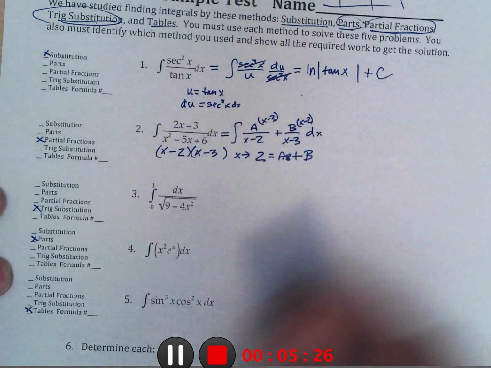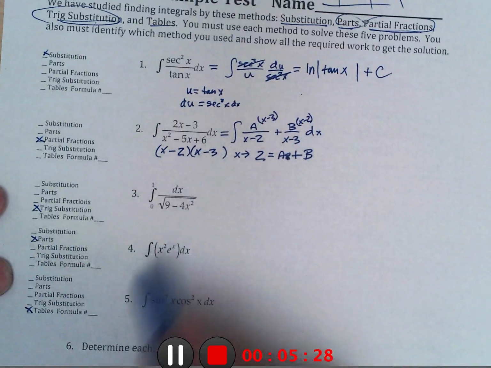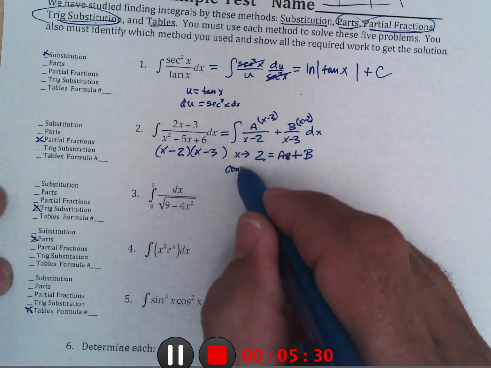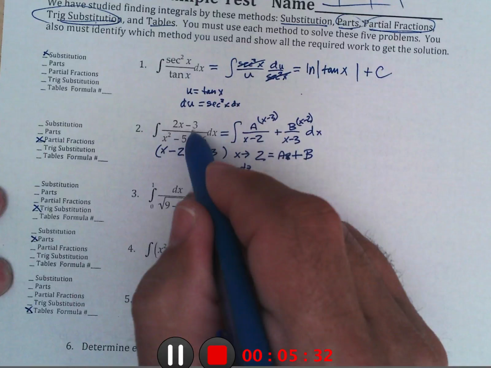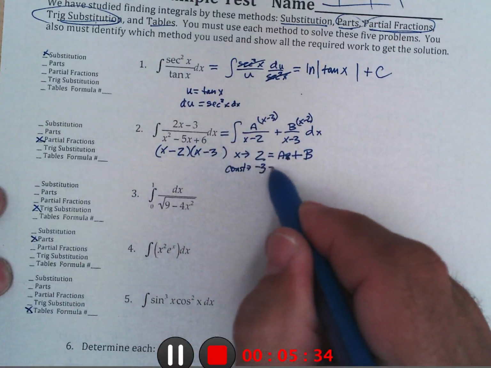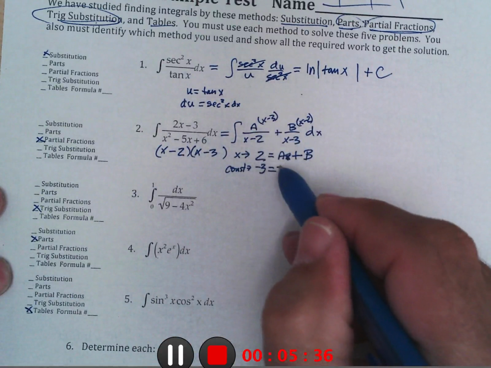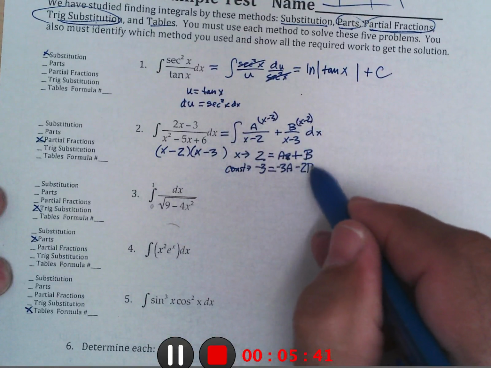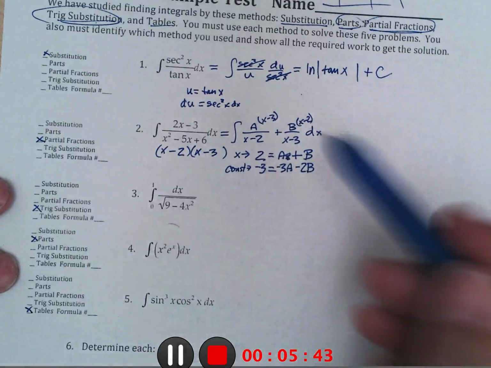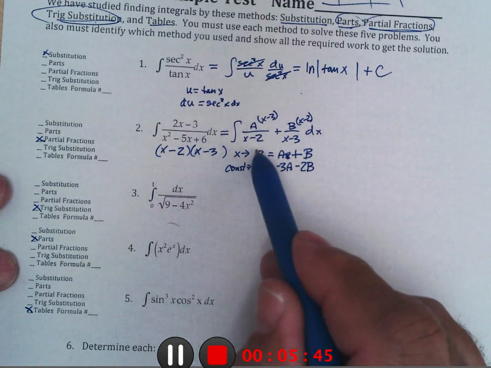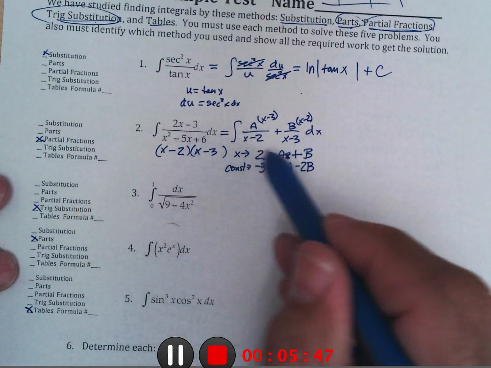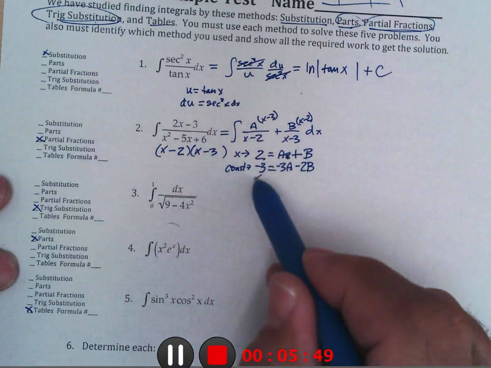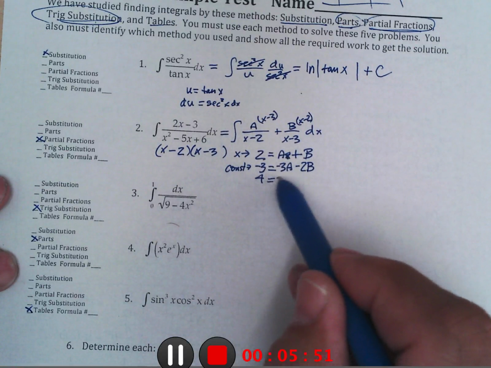So a plus b has to equal 2. And for the constant, minus 3 has to equal negative 3a minus 2b. Well, this is simple enough to solve. I'll just multiply by 2 on this, so it'd be 4 equals 2a plus 2b.